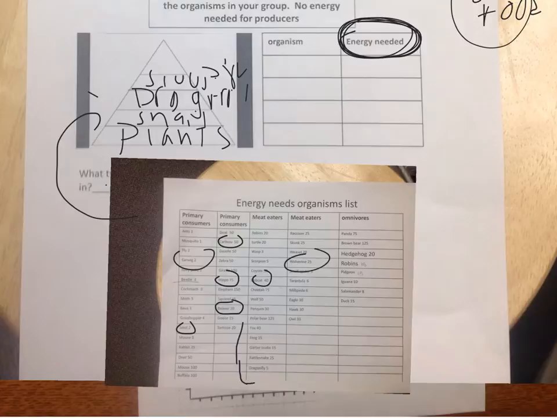Then I know you copied mine if you had snail, dragonfly, scorpion, Wolverine. Okay, that's like winning the lottery, getting two of those in the same place. All right, so there's my food chain.